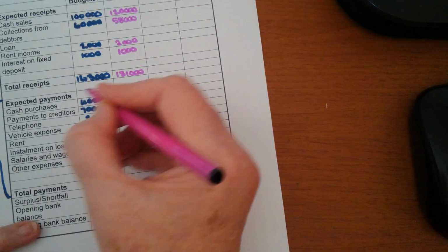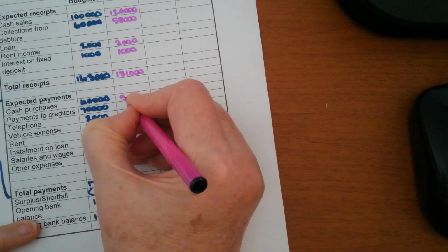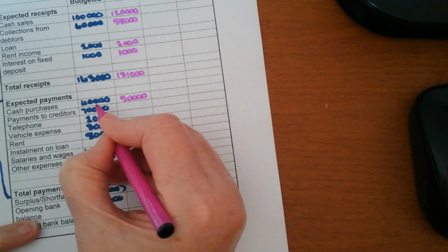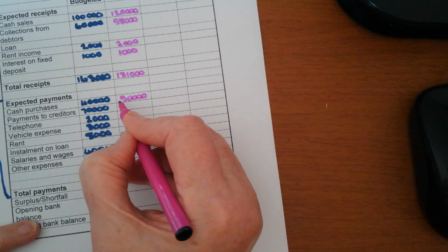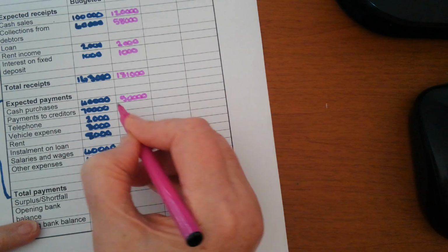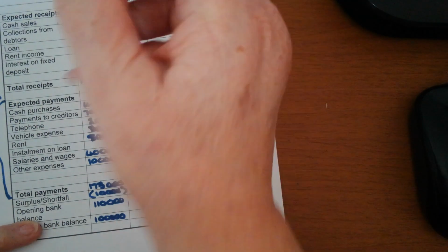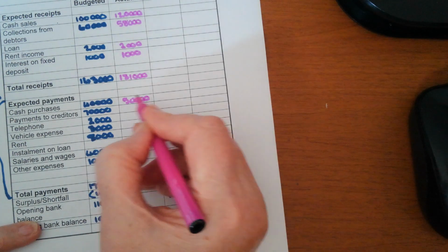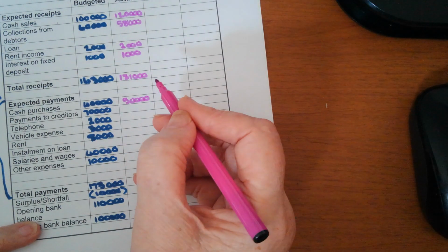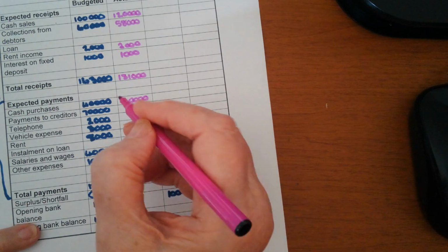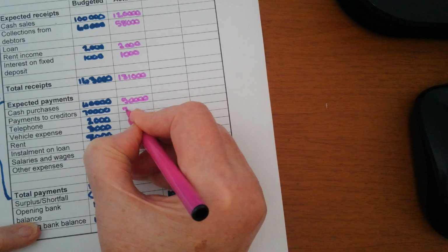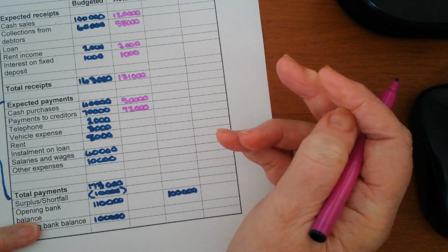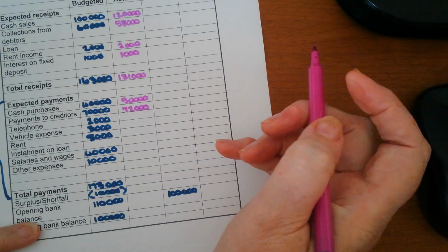Okay, now if I look at cash purchases, we for instance bought goods for 50,000. Now this amount increased with 10,000, so I can't immediately say, oh, this is bad because we bought more. I have to go back to sales and say, okay, I sold more goods, that's why I had to buy more goods. Okay, and my payments to my creditors was 72,000. So also because I bought more goods, I had to pay creditors more money.